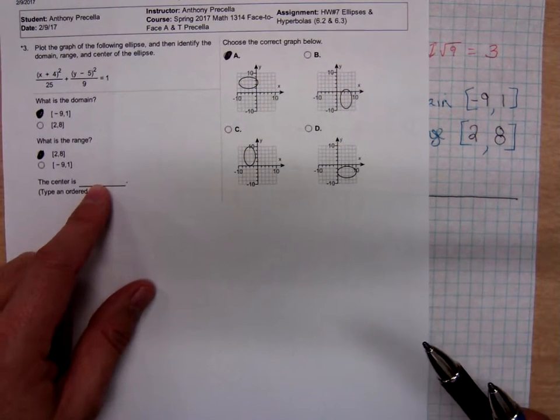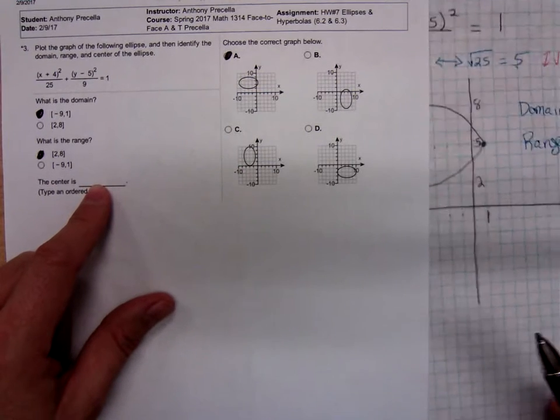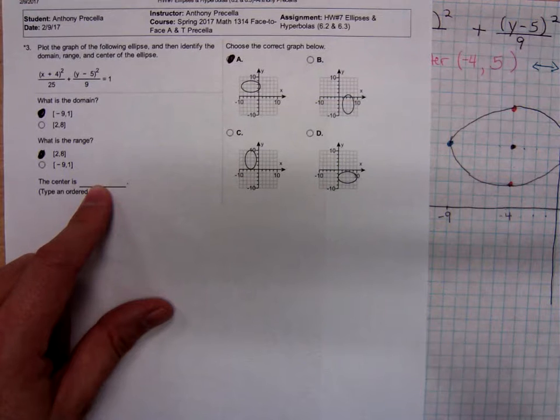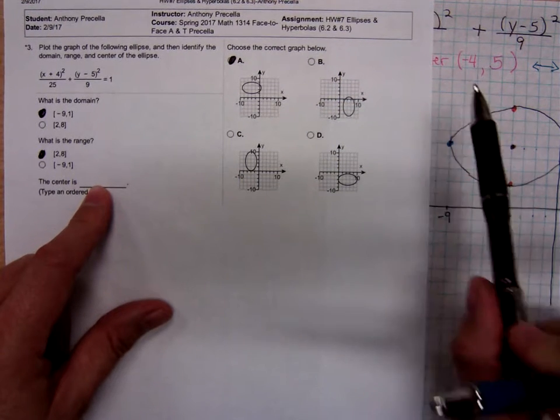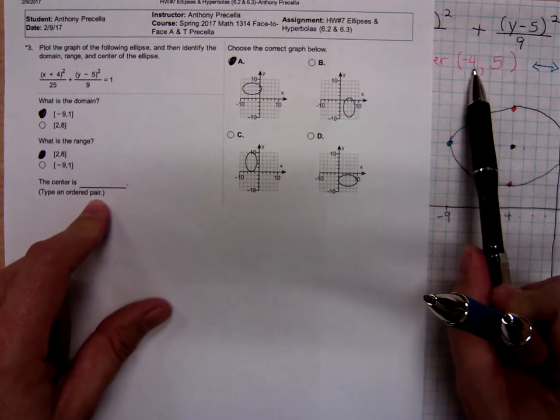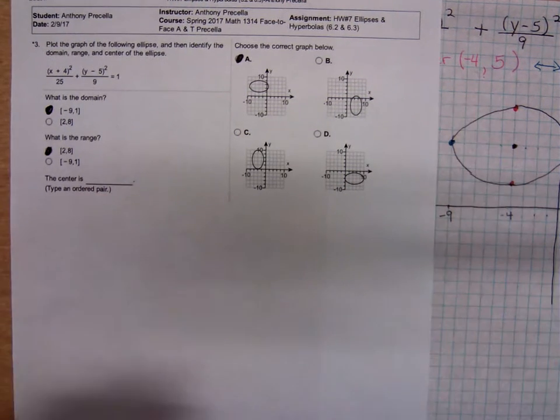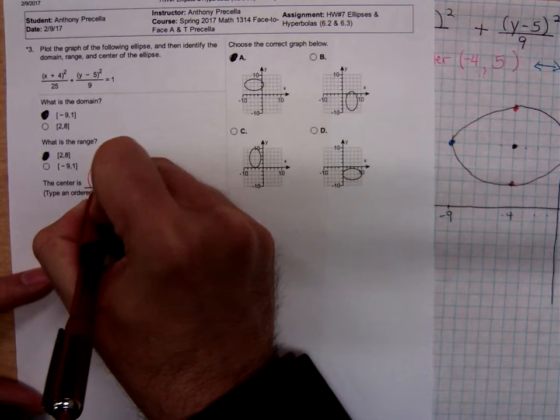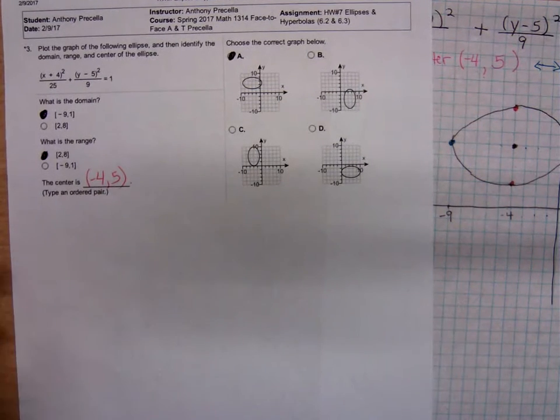Isn't that sort of funny? Isn't that the first thing you've got to do? There's no way you're going to be able to graph this without first finding the center. So the center is -4, 5, and you have to type that in with parentheses, or it'll say wrong.